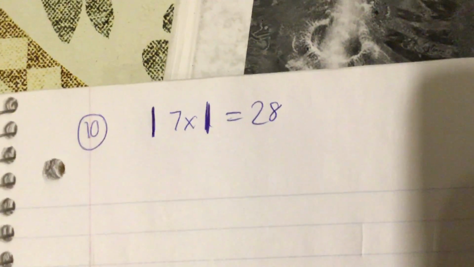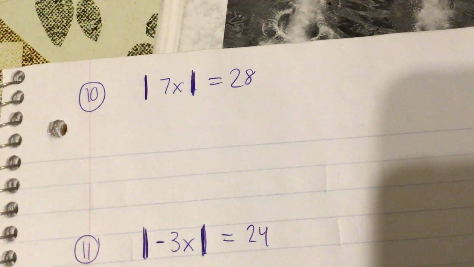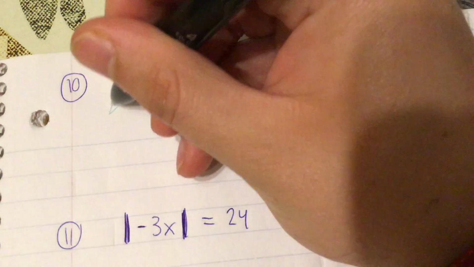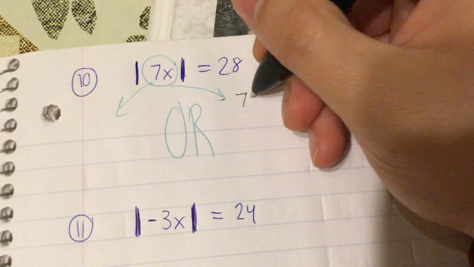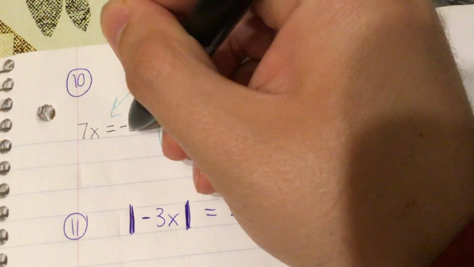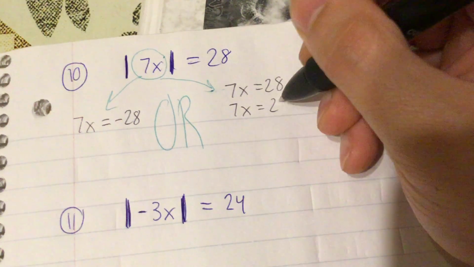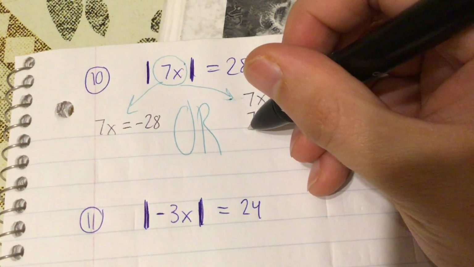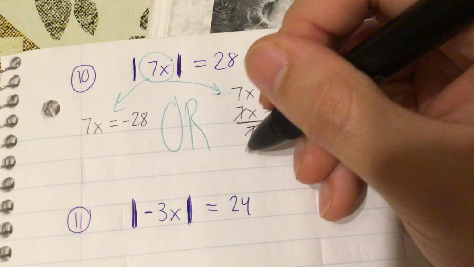All right, let's take a look at the absolute value of 7x equals 28. Is this problem solvable? Yeah. So I've got 7x equals 28, or 7x equals negative 28. I'm going to get x isolated because this means 7 times what is 28. Show the work, because solving for x is a very crucial skill. We're going to divide both sides by 7.